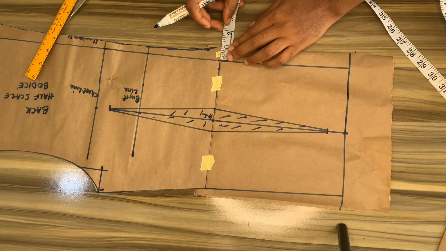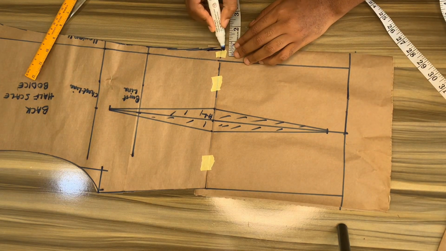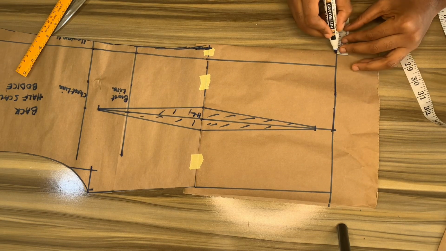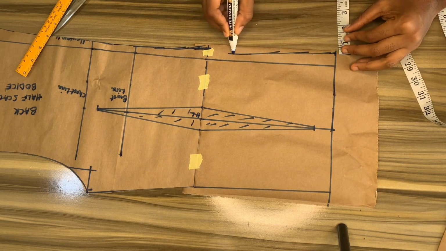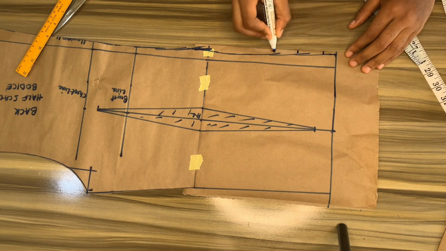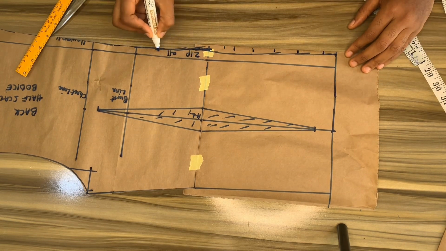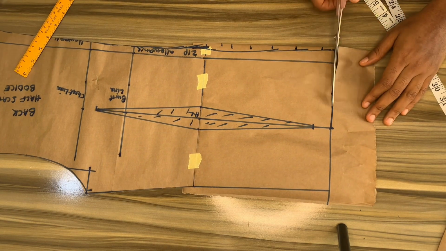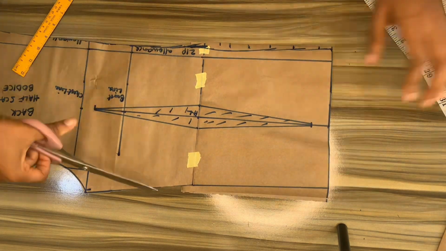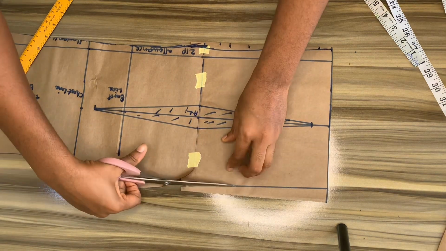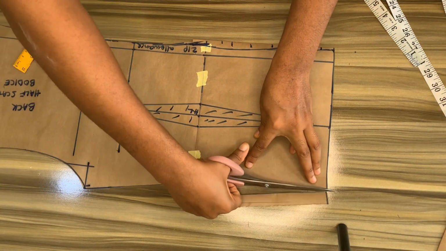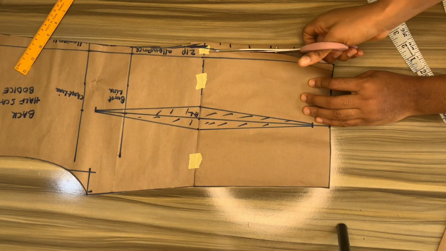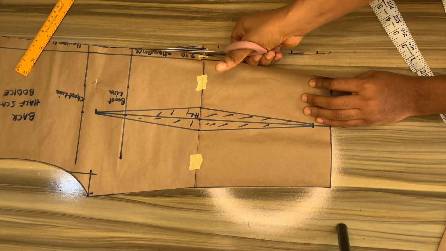Now on the zipper allowance area, on the half length area, I'm going to go in by 0.5 and connect it to the hem of the blouse like so. Why are we connecting it? To give it that shape. Do you get? To give it that shape at the back of your blouse. So that's just the difference. You cut out your measurements like so, shape the sides of your full blouse, and then shape your zipper allowance area, and your full block basic bodice is ready.